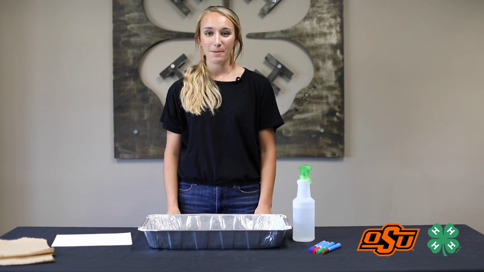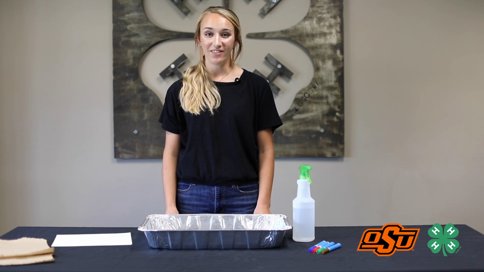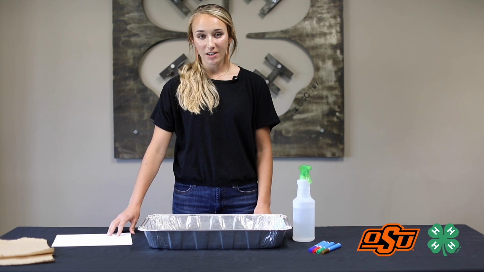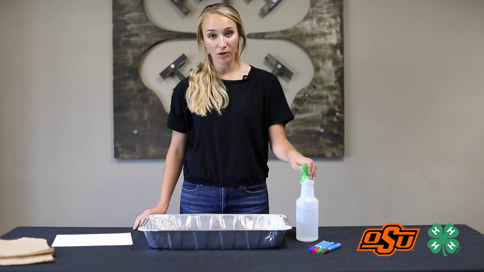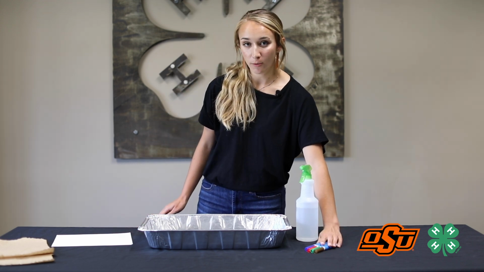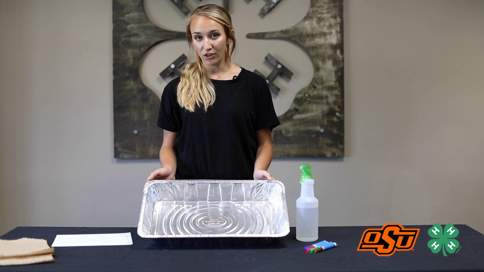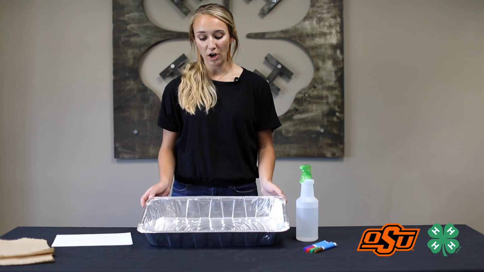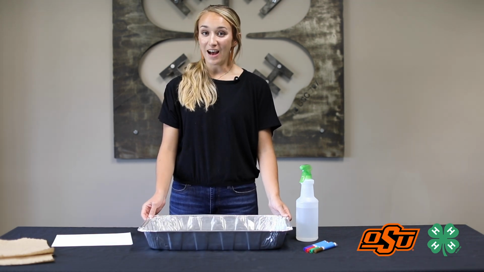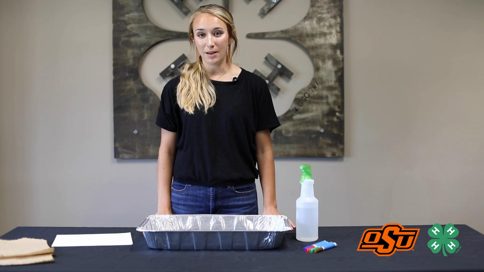Today we're going to be making a paper watershed model. For this activity, you will need 2 sheets of printer paper, a spray bottle full of water, 4 water-soluble markers, paper towels, and an aluminum pan or some other type of tray to catch the water. You can also do this activity outside or over towels to avoid a mess.